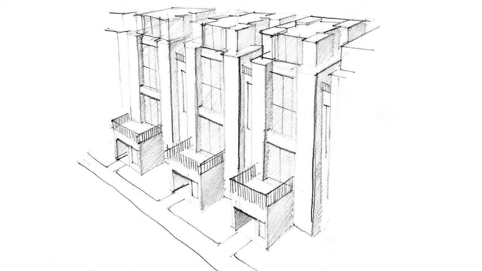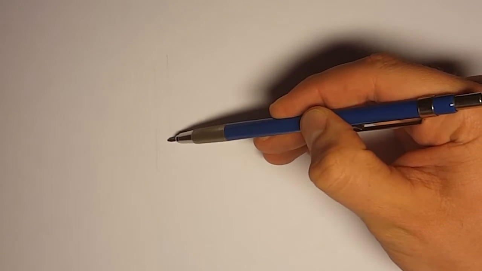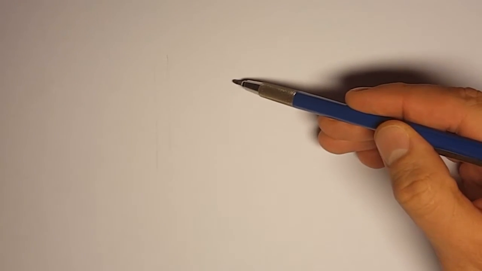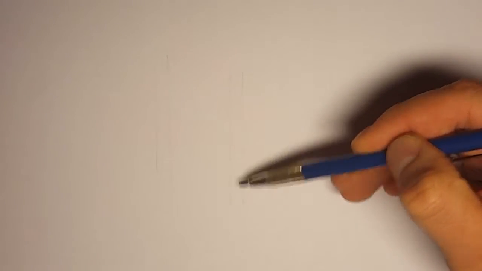I'm going to be showing you how to draw tenement blocks in a row looking from above. So we're going to start off by drawing some volumes. Just start by gently drawing a series of lines, construction lines.